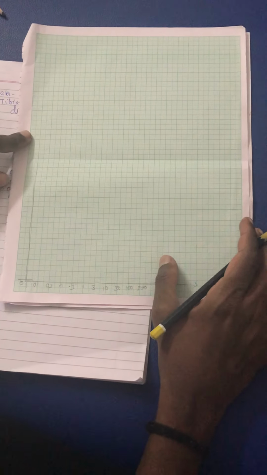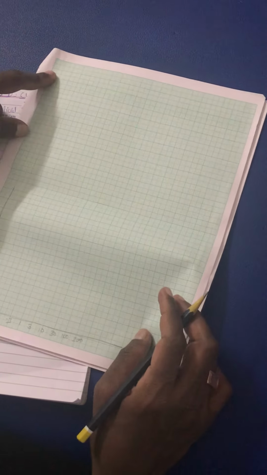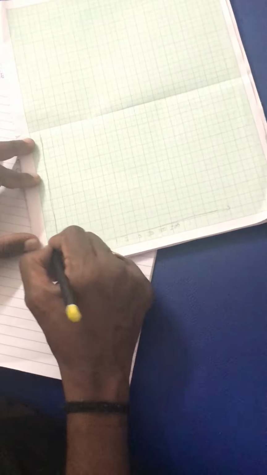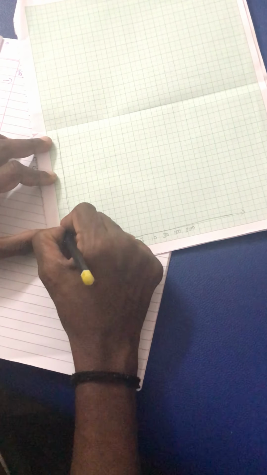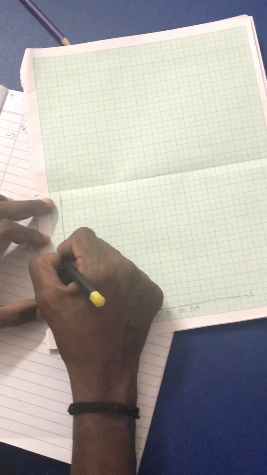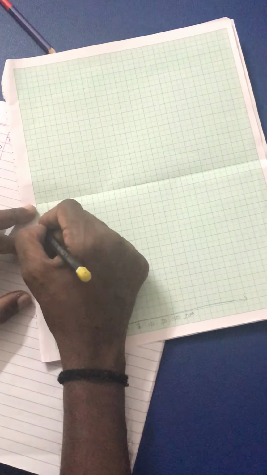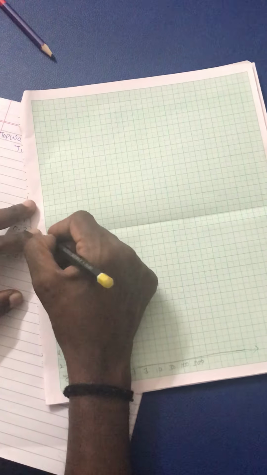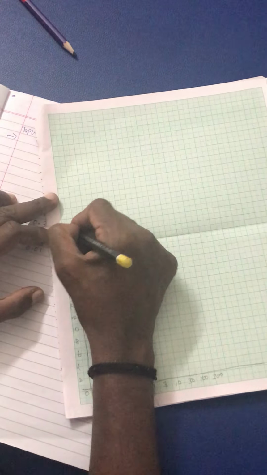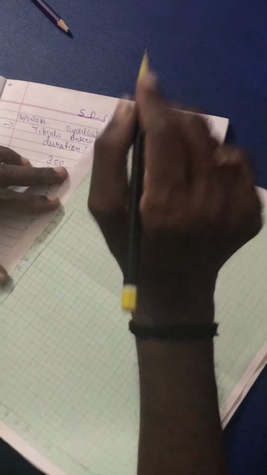Now I am going to plot the intensity, and the maximum that I have reached is 30. So I can divide the way I want. At least 15 divisions should be there, more than 15. So I will take steps of 2: 2, 4, 6, 8, 10, 12, 14, 16, 18, 20, 22, 24, 26, 28, 30. So it is going to be at least 30.